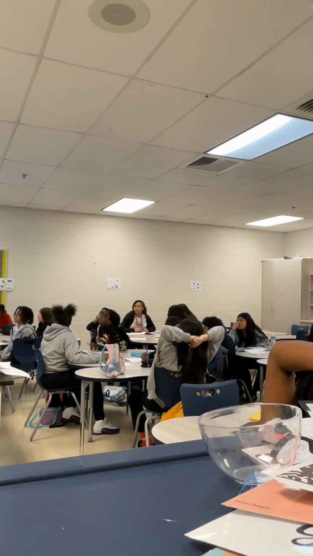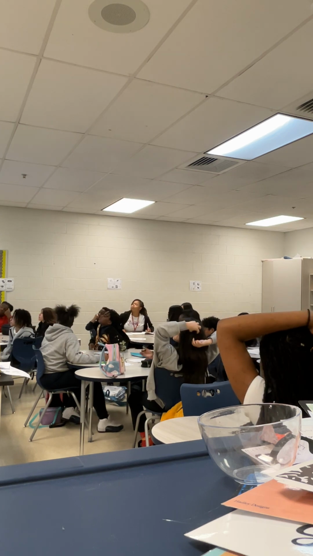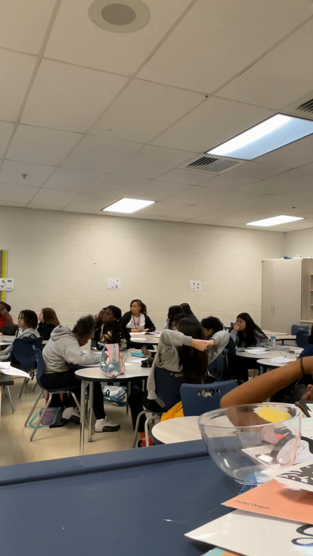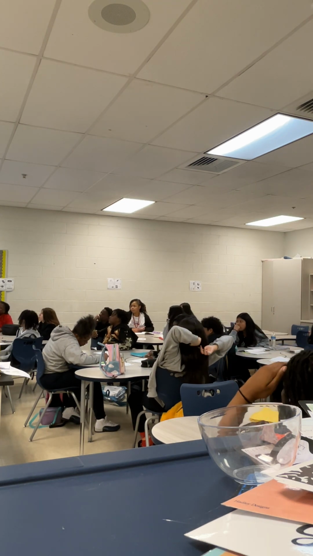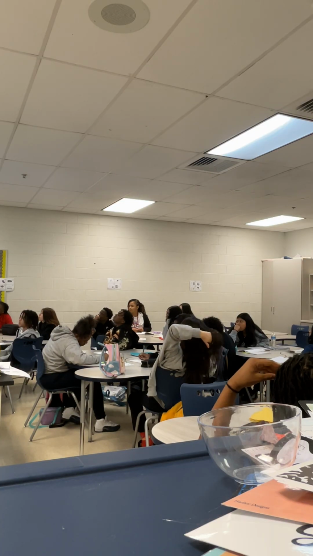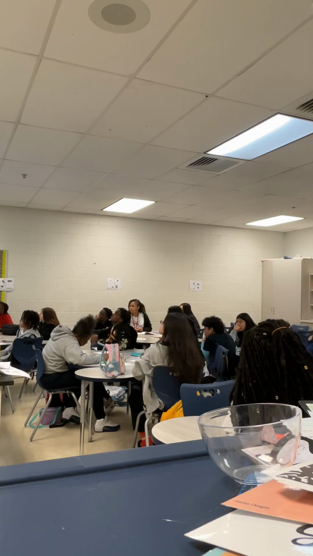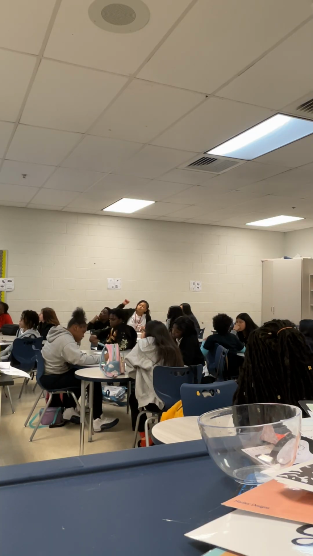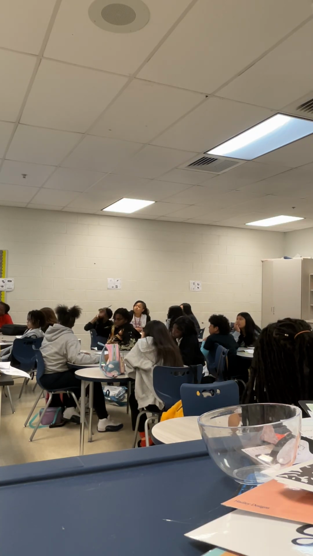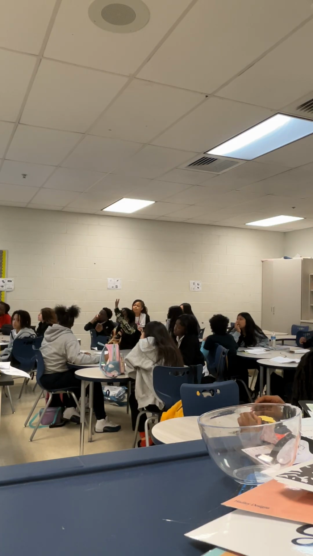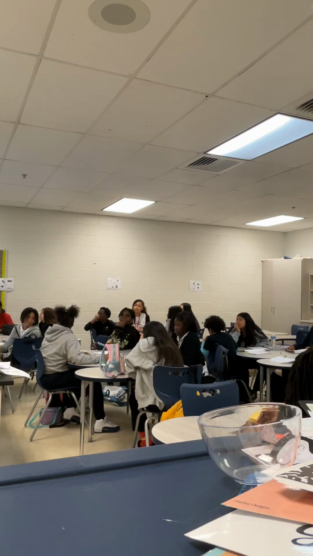A cell can be compared to a busy city where each part has an important job to keep everything running smoothly. City Hall controls all activities and holds important information. Do we agree that that is the nucleus? Yes.